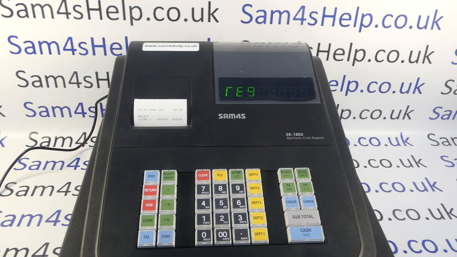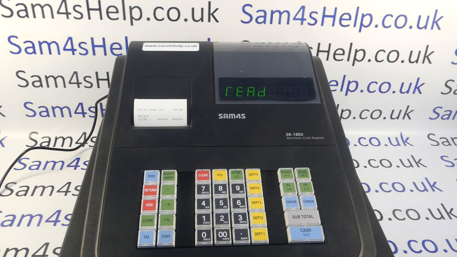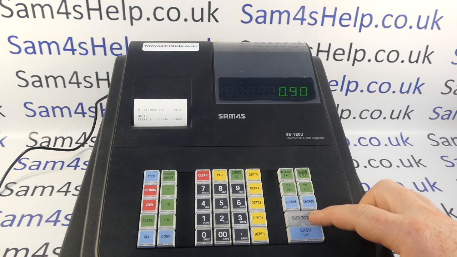Once we've done that, we then need to tell the till what our cash declaration is. To do that, we need to get into the X mode. So you press the mode button once to get to read, which is the X mode. You then type in on the number keypad 90, followed by the subtotal button here.